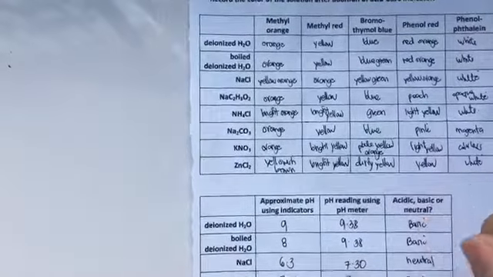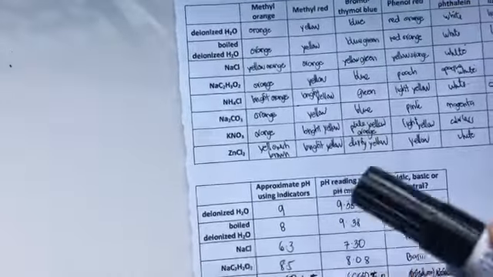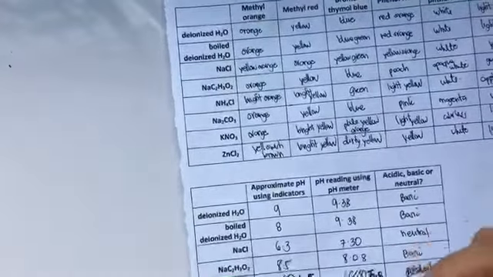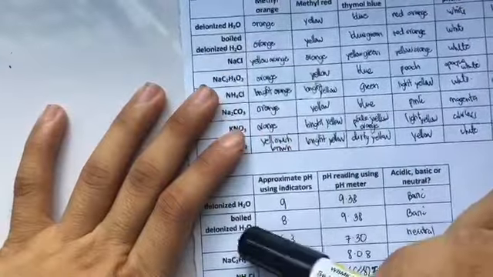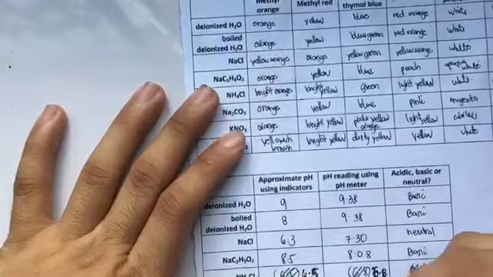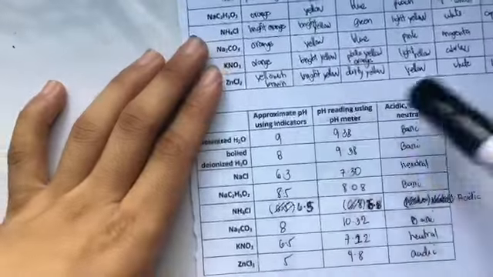So ang mga acidic lang natin na sample will be the ammonium chloride and then the zinc chloride. And then the neutral sample will be the sodium chloride and then the potassium nitrate. And all of them are basic. And also, so we use several indicators.